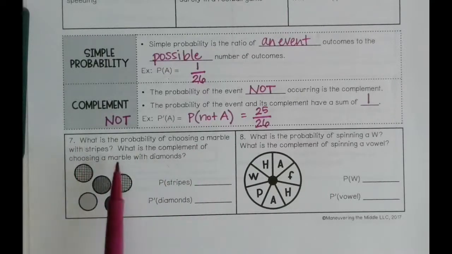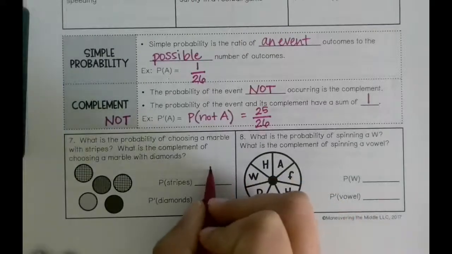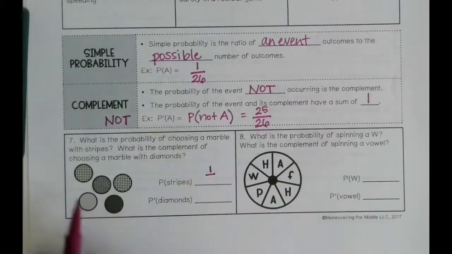What is the probability of choosing a marble with stripes? So they wrote it like this. P, that stands for probability, and the event is in the parentheses. So the probability of getting stripes. Well, how many of these marbles have stripes? It's a little hard to see, but just this one has stripes. So 1 out of how many total marbles? 5. So I would write that probability 1/5. Probabilities can also be written like a percent, but for this assignment, we're just going to do fractions.